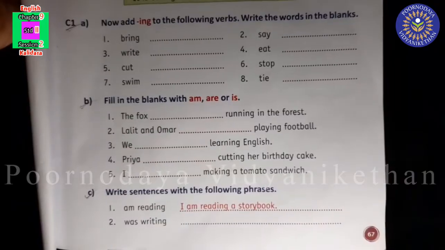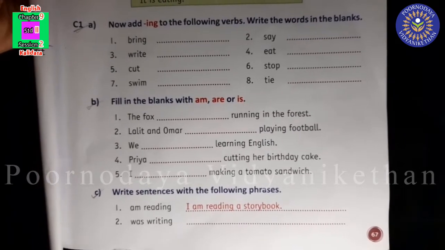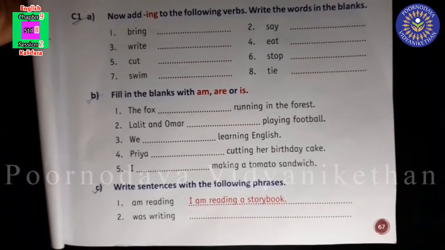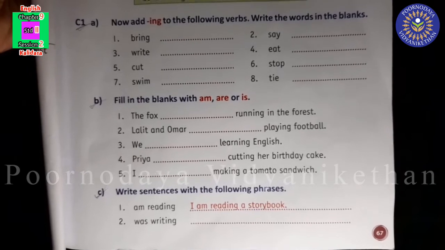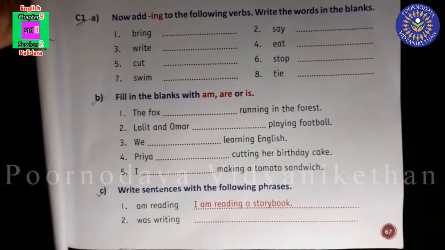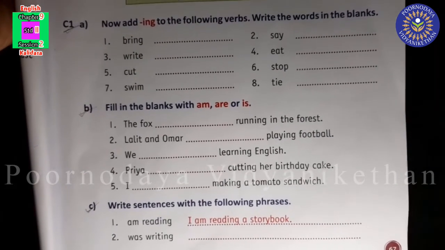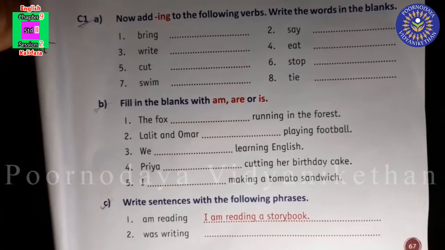Now, I'll give you a homework. Now, see page number 67, activity C1A. Now, add ing to the following verbs. Write the words in the blanks. So, this is your homework, children.